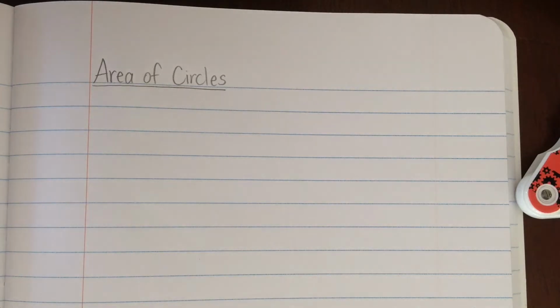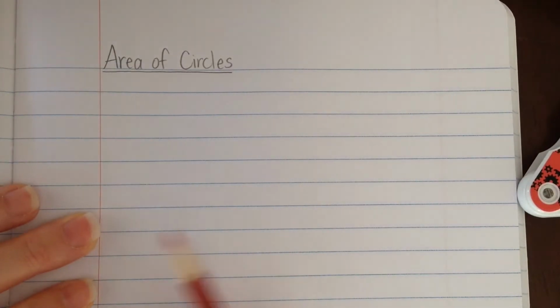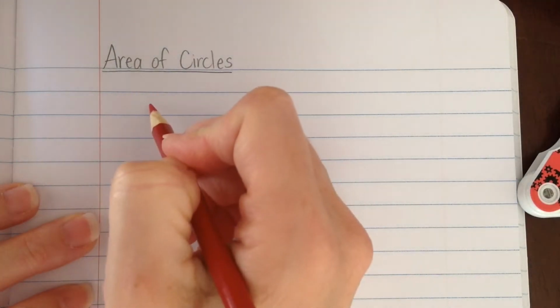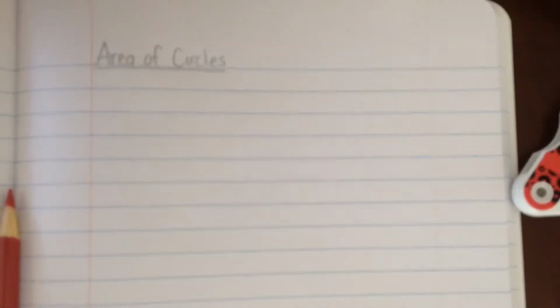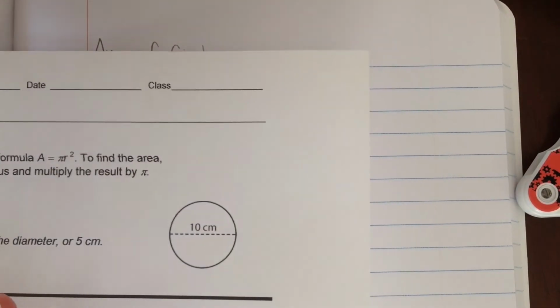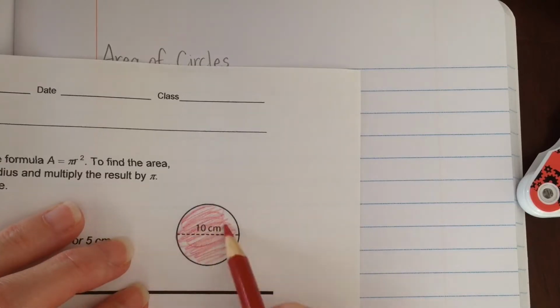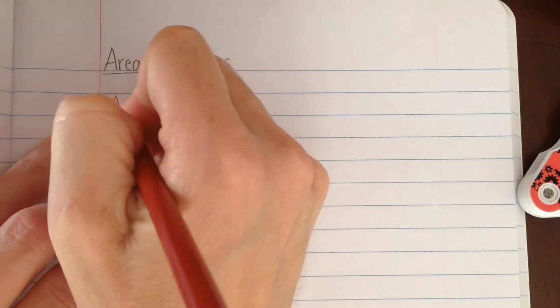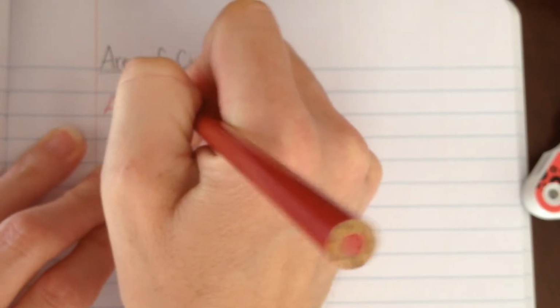Let's do a lesson about finding area of circles. So the first thing you need to know is the formula for finding area of a circle. In a circle, the area, I'm going to use this as an example, is the space inside of it, right? So if I have this circle here, I want to find the area, which is the space all inside of it. The formula here is area is equal to pi times the radius squared.